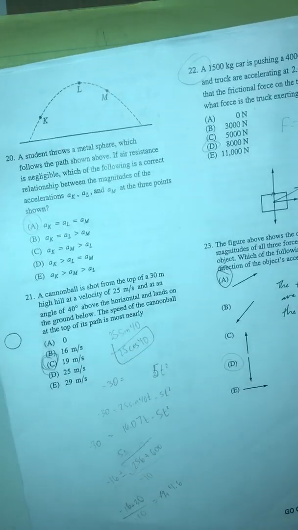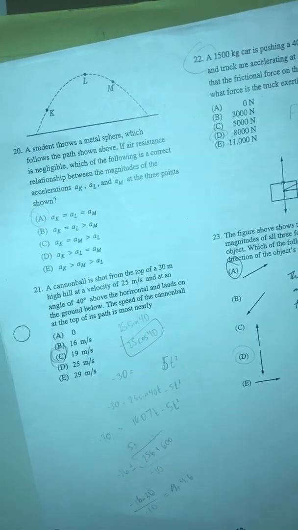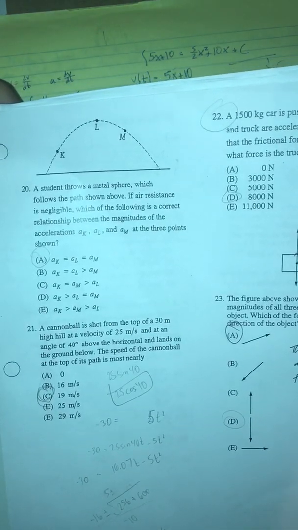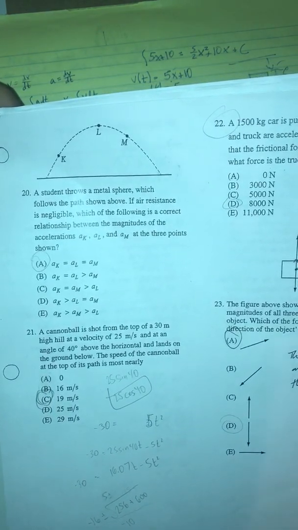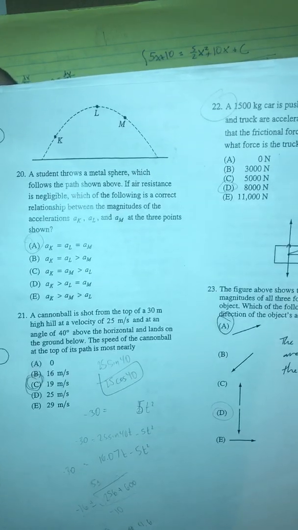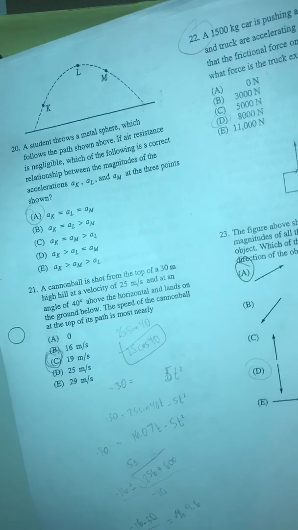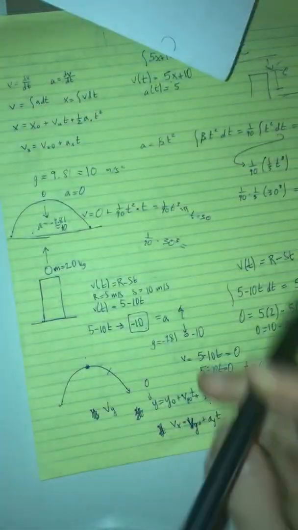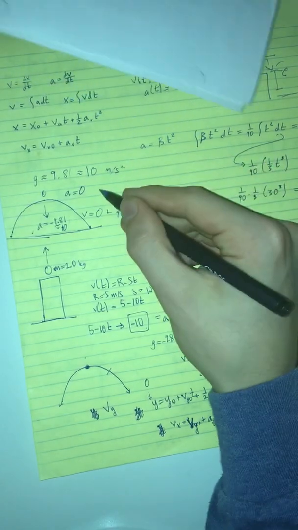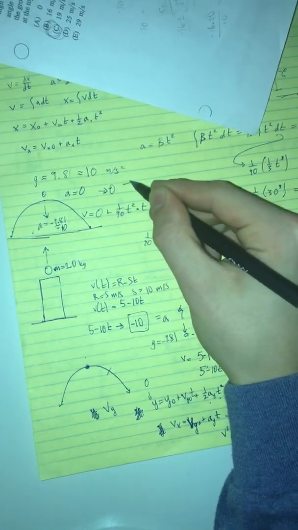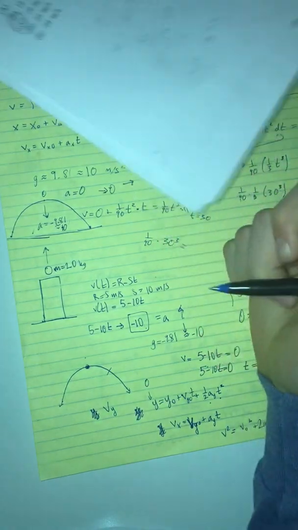So this problem is actually a trick question, because no matter where it is, the acceleration is going to be the same. So we already know, just based off that, it's A. Because, remember, acceleration in the x direction is always 0, because x velocity is always constant.